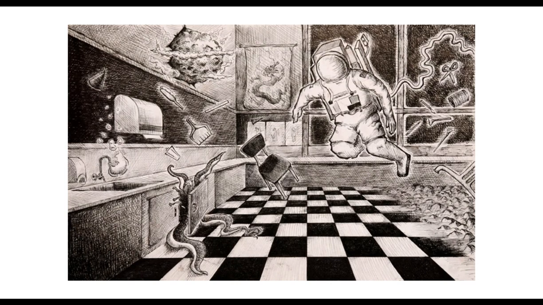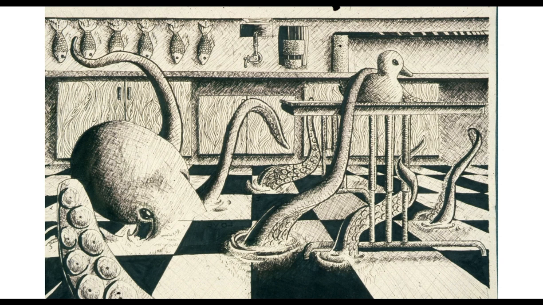Here's a pen and ink example. And in fact, a little bit more whimsical here. An octopus bursting through the floor.